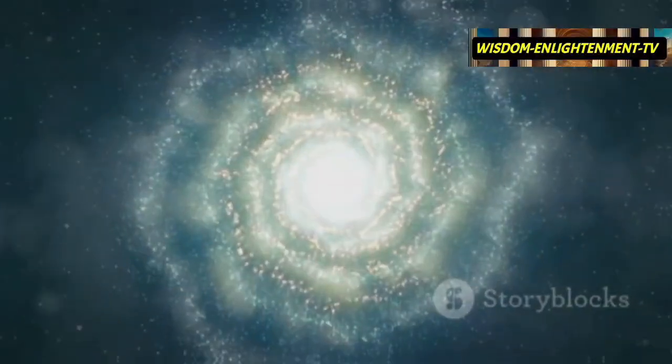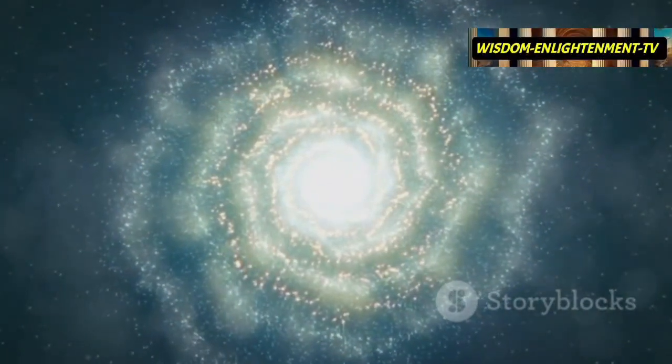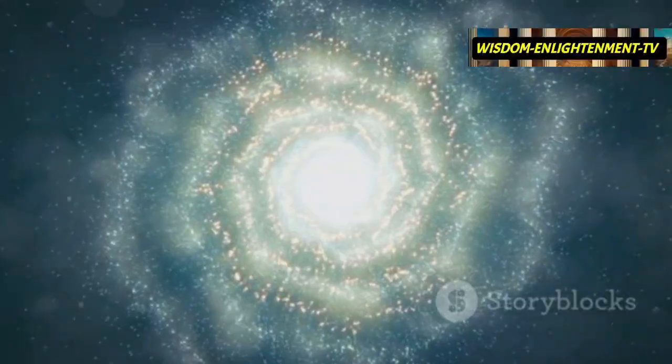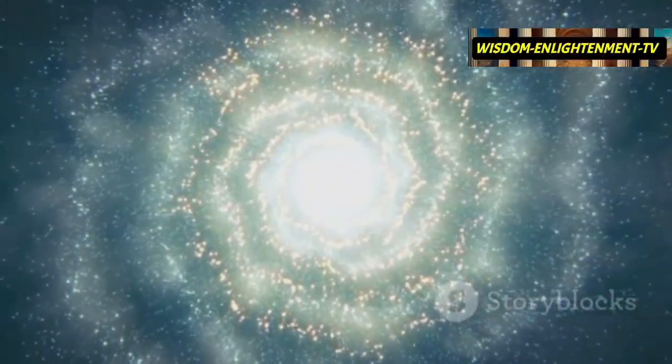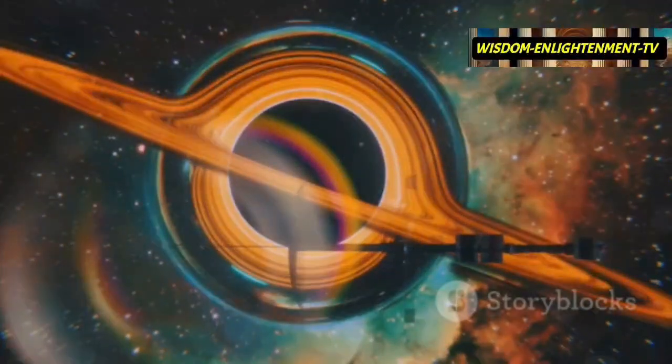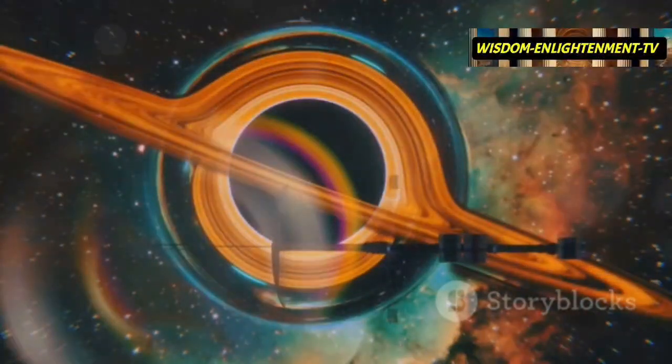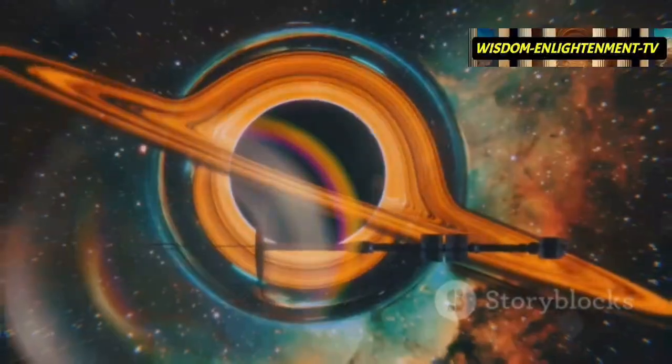Astronomers categorize stars into different populations based on their metallicity, which is the abundance of elements heavier than helium, and their location within the galaxy. These categories help in understanding stellar evolution in a broader galactic context.